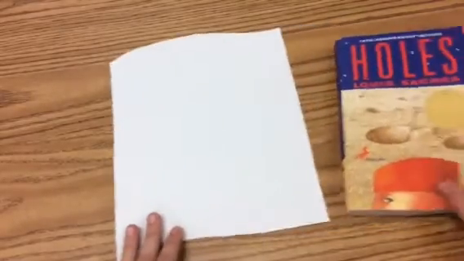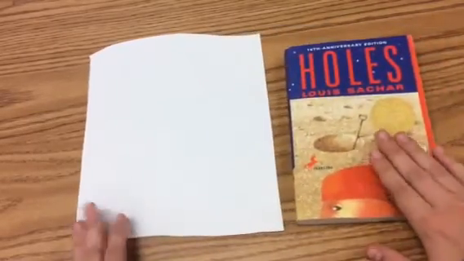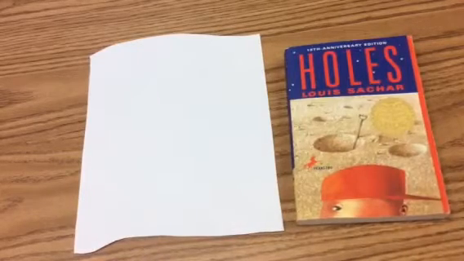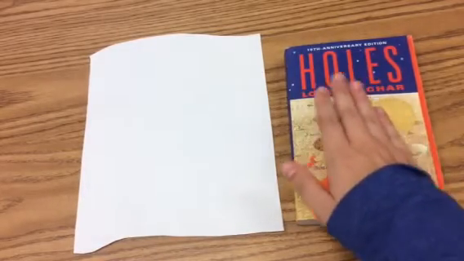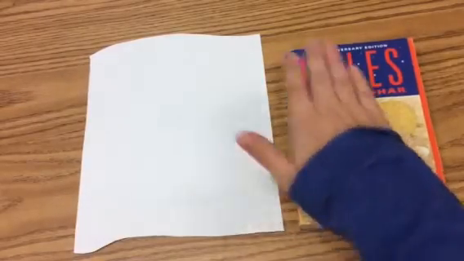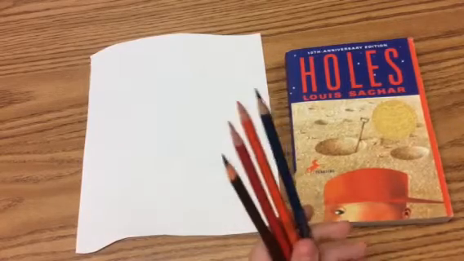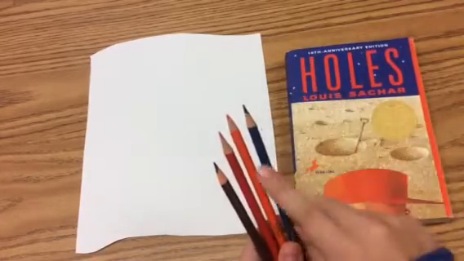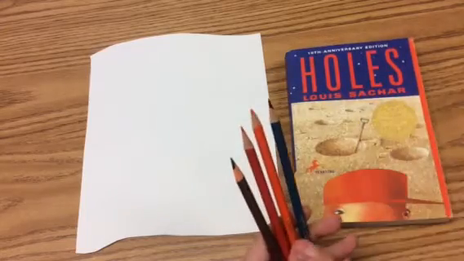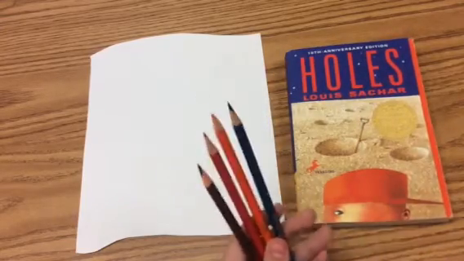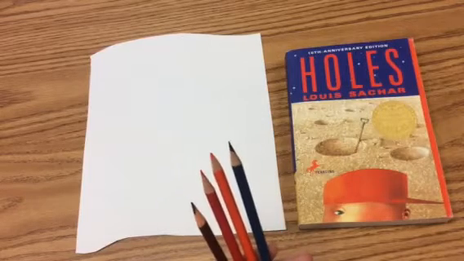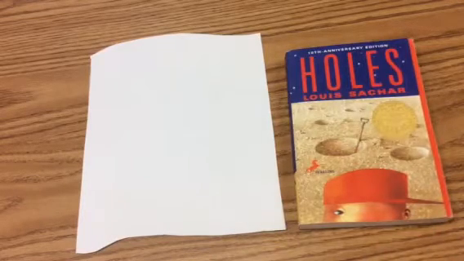You can push your final copy paper off to the side, but now you need to have your book in front of you. So here is my book cover. I am going to draw what my book cover looks like on my blank white piece of paper. And so as you can see, I picked 4 main colors that I saw. I saw that there was blue, red, brown, and orange. If you have more colors, you may need to get more. So just depending on what your cover looks like, that's the colors you need.